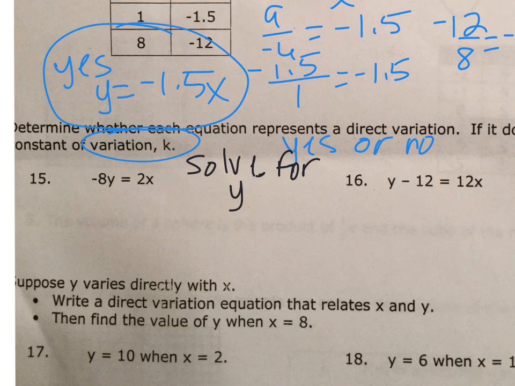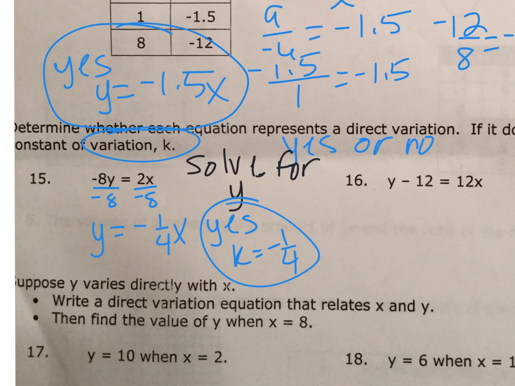So to solve this for y, I have to get rid of the coefficient, so I'm dividing by -x. So y equals -1/4 x. That's a yes, it's y equals kx. Yes, and k is -1/4 or -0.25.